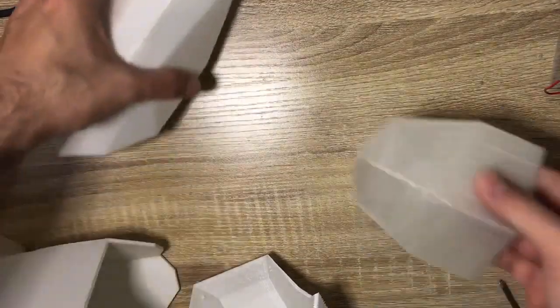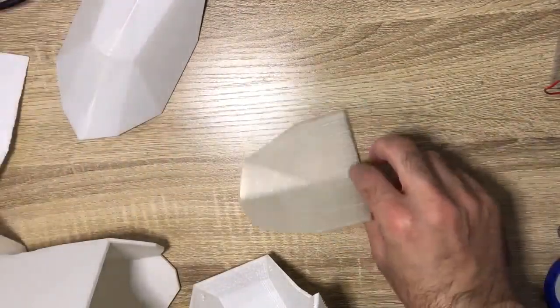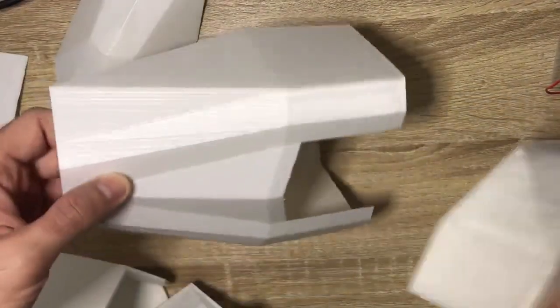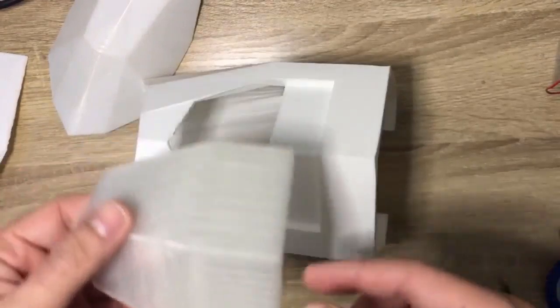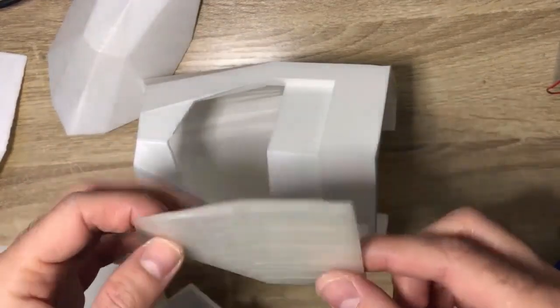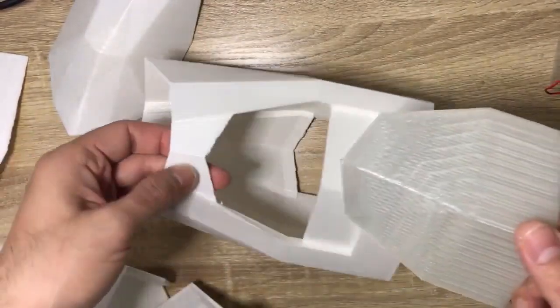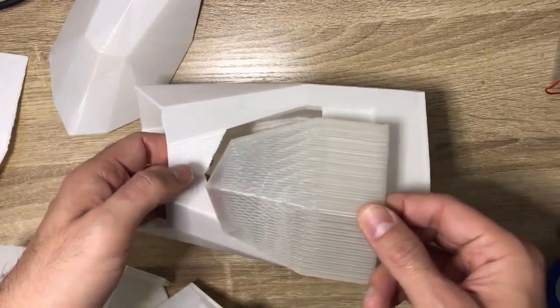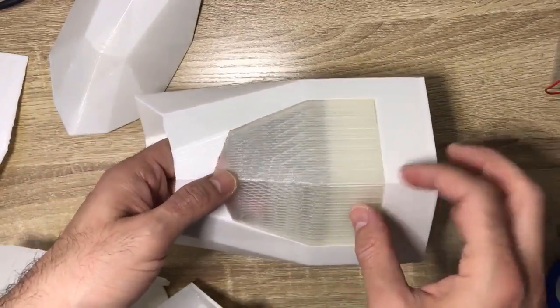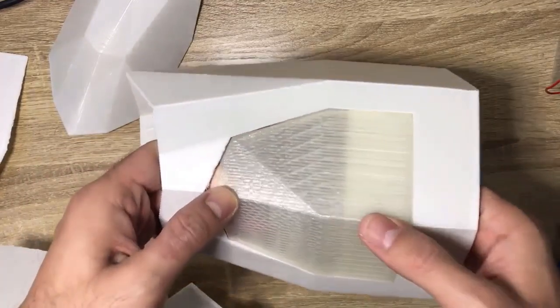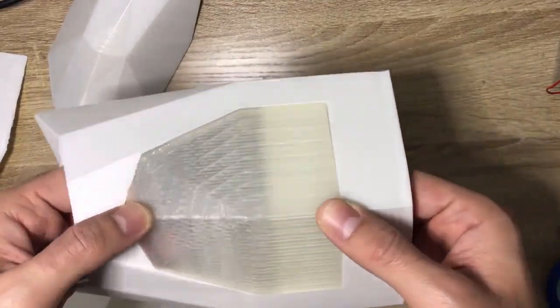Now we have more parts. We have this part. As you can see, it's a different color, and you can print it with the same color. I just didn't have all the filament, so the filament ran out and I had to print it with a different one. So this is going right here.